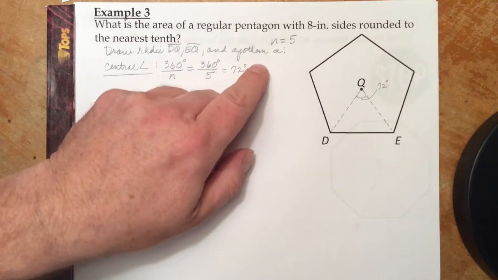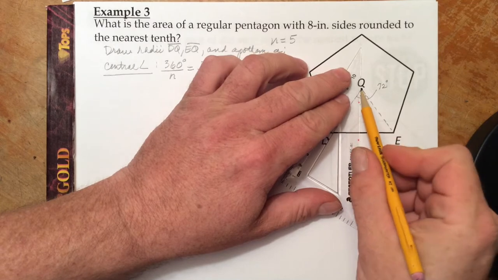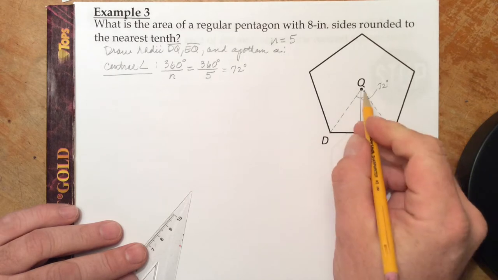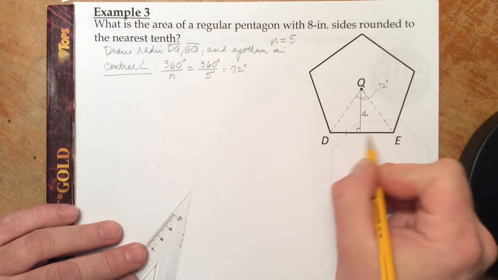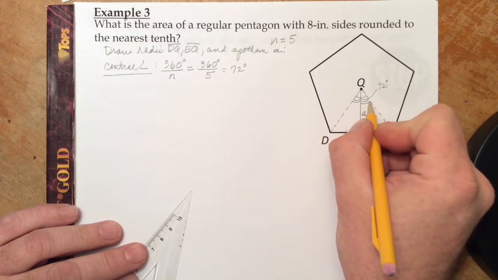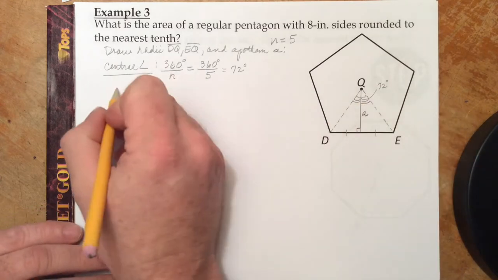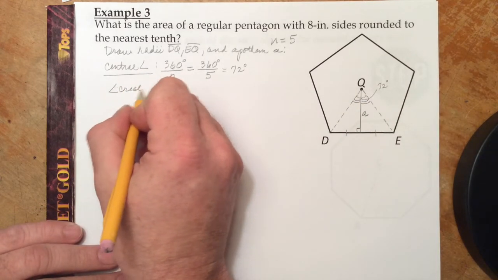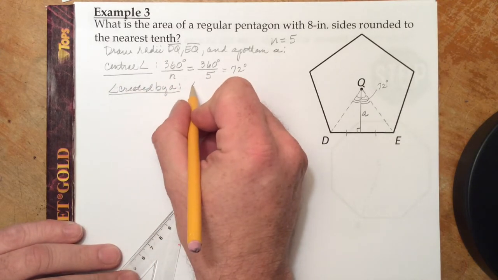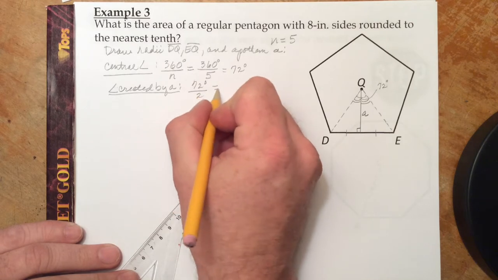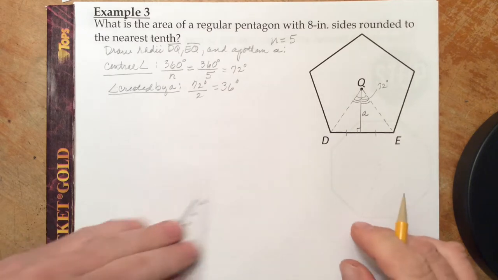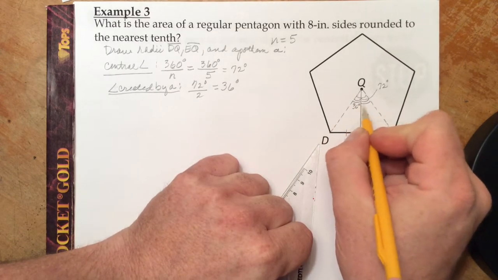At this point, to draw the apothem, take your straight edge, come straight down, creating two right triangles. The apothem, of course, A, will bisect the side of the polygon. It also bisects the central angle. So the angle created by A, the apothem, would be 72 degrees divided by 2, which gives us 36 degrees. So this is 36 degrees. And this is 36 degrees.